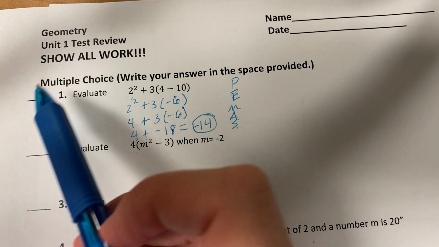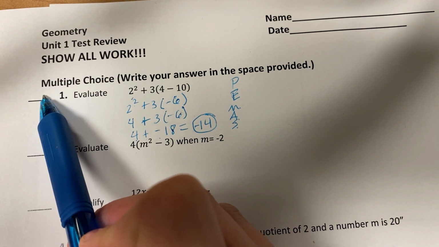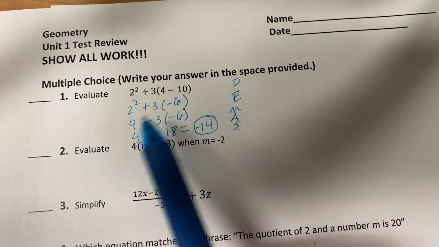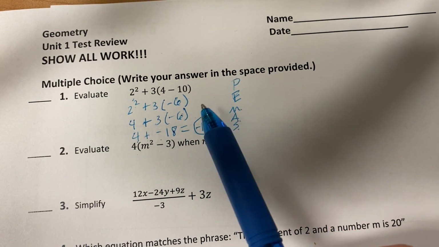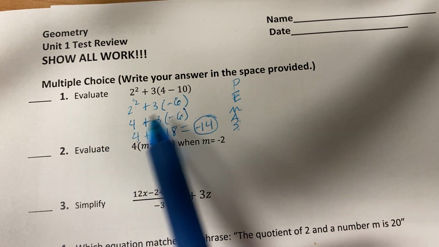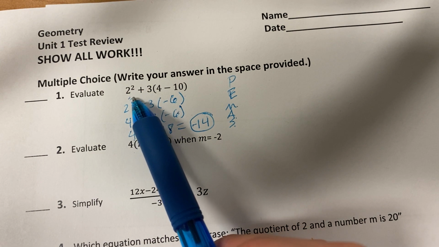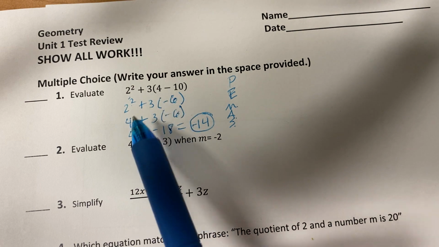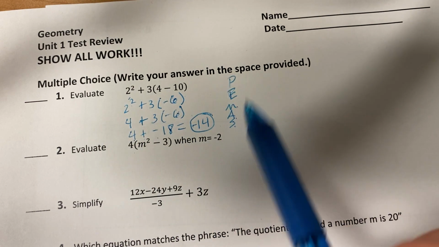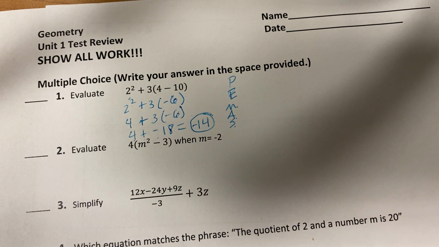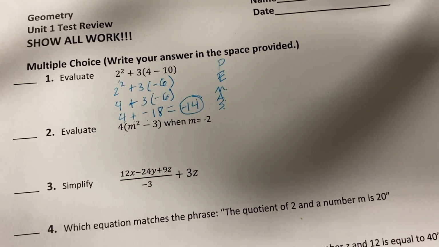So you can kind of tell these are probably going to be multiple choice, so just keep that in mind when you're working through these. And ways that they're going to try to trip you up on the test is maybe multiplying instead of adding. They'll mess you up as far as the order of PEMDAS goes, so just be really careful.